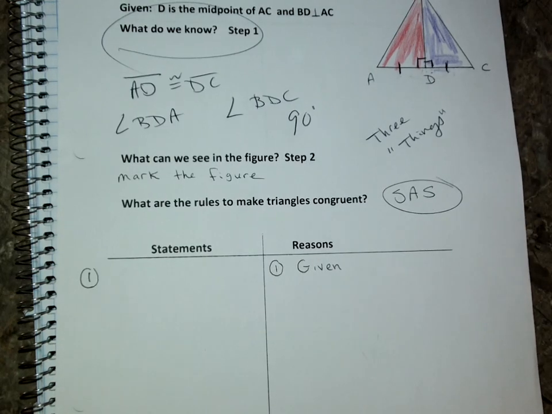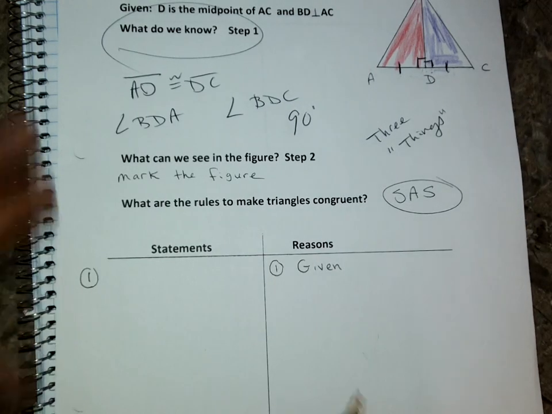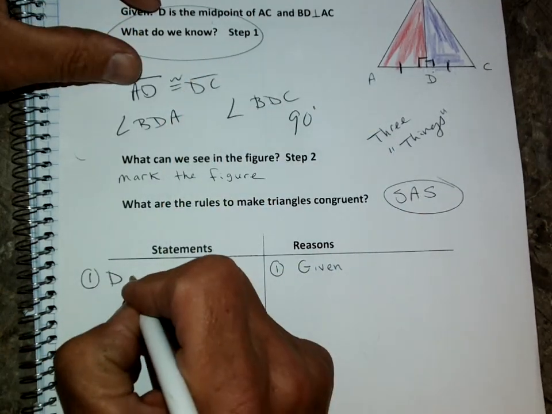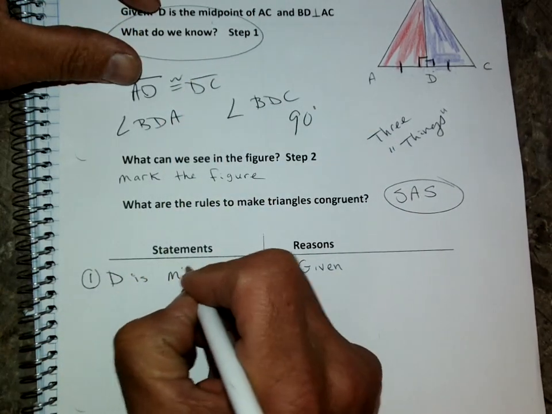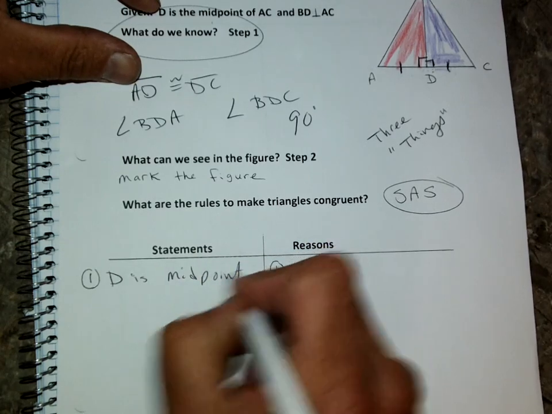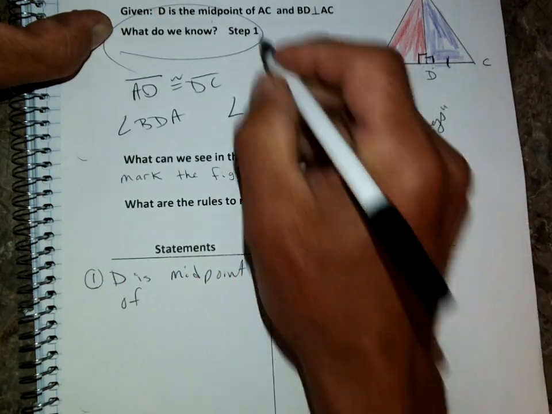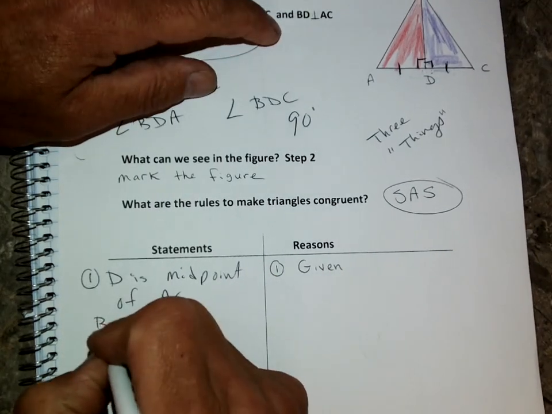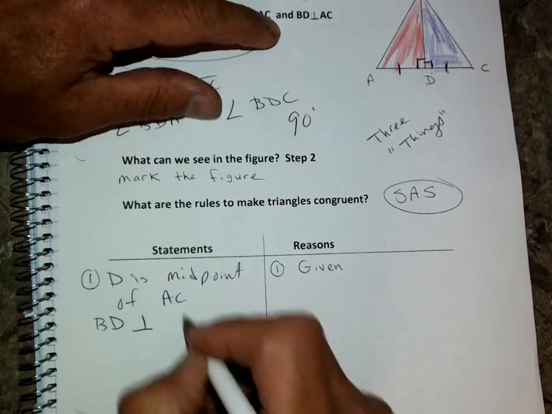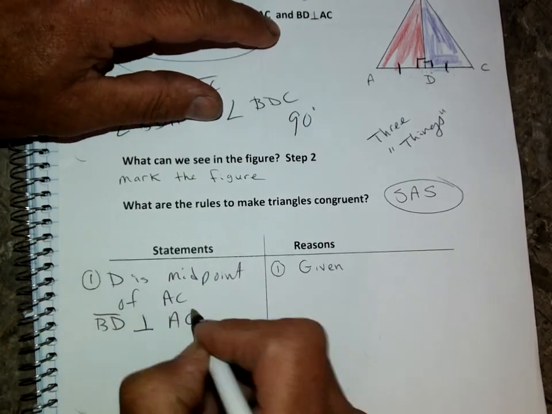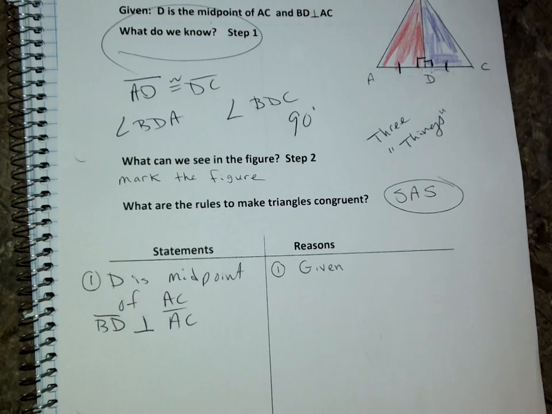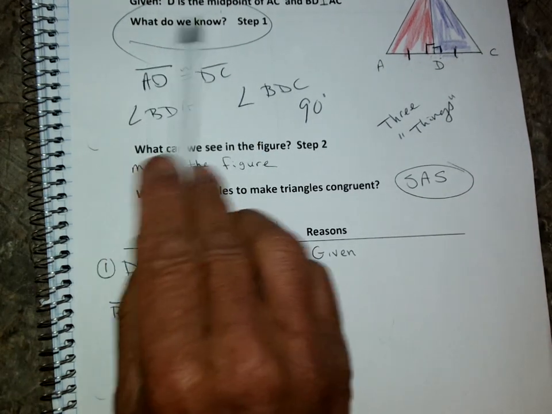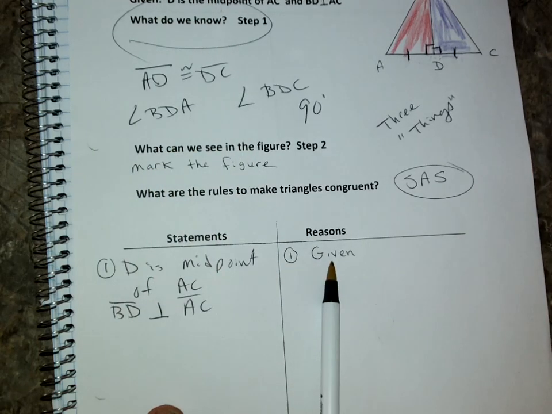So the first thing I want to do is put down what I know. So what I know is this. I know that D, that's what I'm given, D is the midpoint of AC. Okay, I know that. What else do I know? I know that BD is perpendicular to AC. All right, so I like to pretend we're the big fancy attorneys. We're going to prove a case. So this is what we're given. This is our evidence. The reason is because it's given. It's part of our evidence.